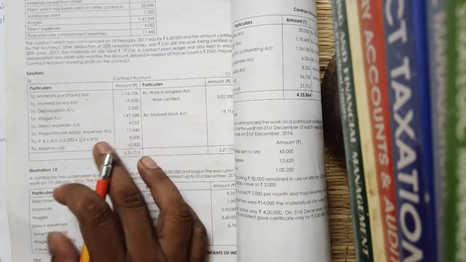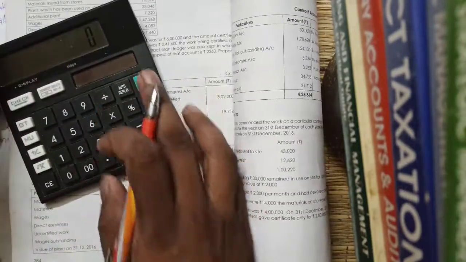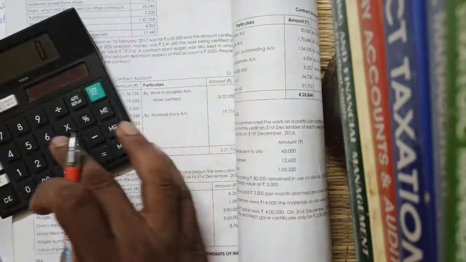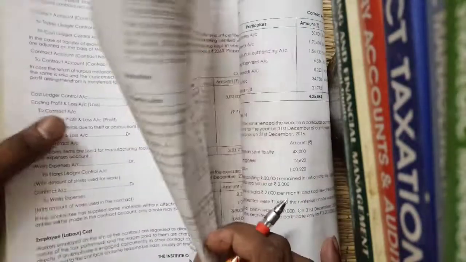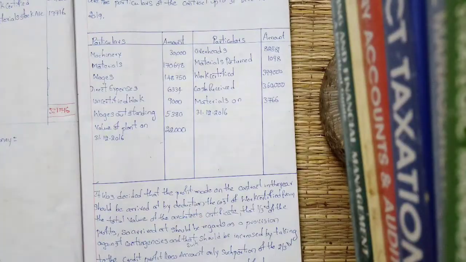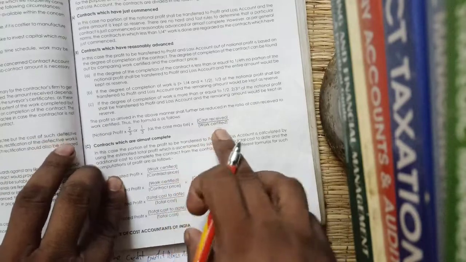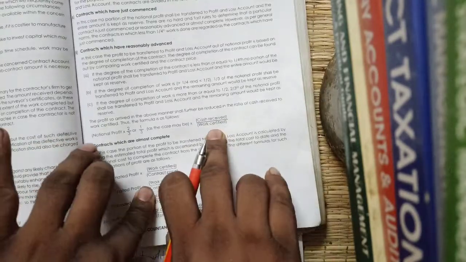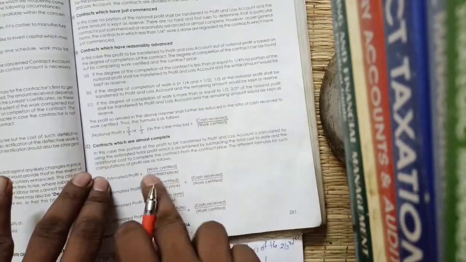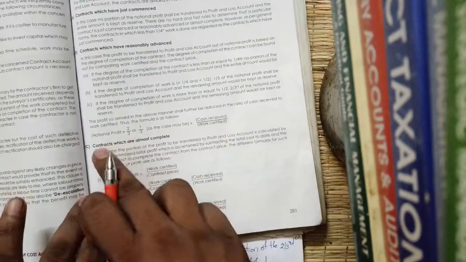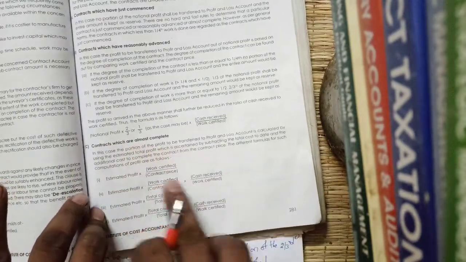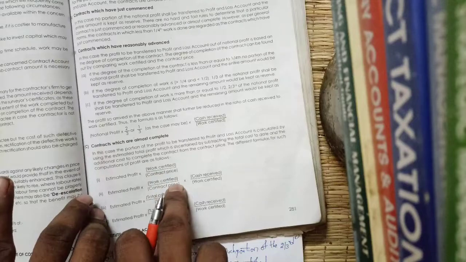So we deduct according to the contract price percentage calculation. So 1/3 or 2/3 in case of cash received divided by work certified. So work certified divided by contract price.